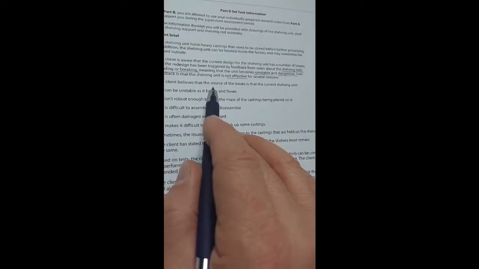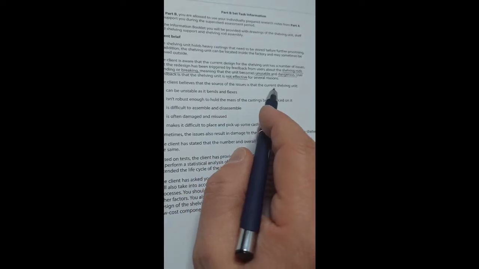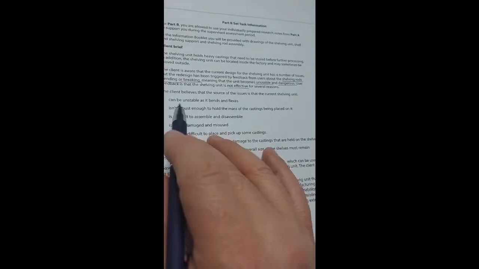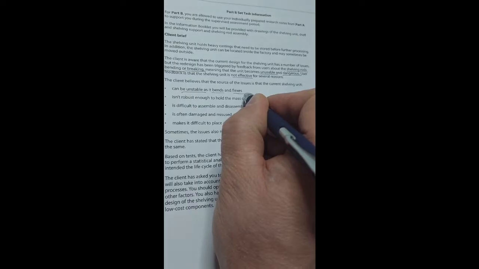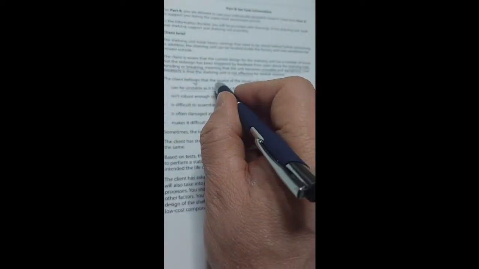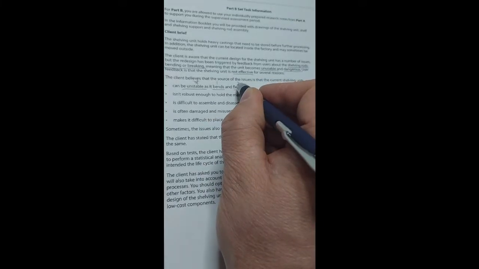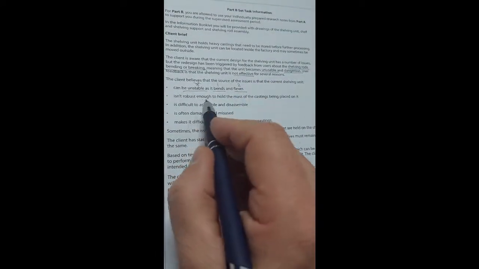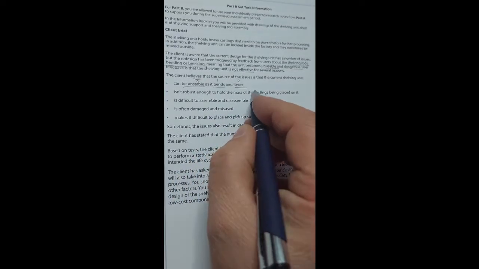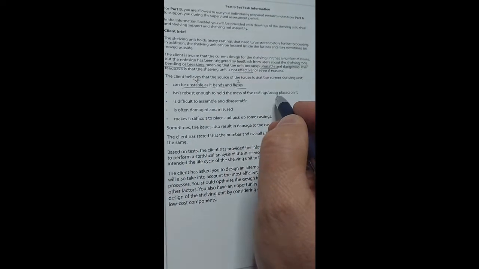The client believes that the source of the issue is that the current shelving unit can be unstable. So again, it's repeating it. It wants to sort out stability. And why is it unstable? It bends and it flexes. So in there, this part here needs to worry about this one here and this one here. Okay, bends and flexes. Is it robust enough to hold the mass of the castings being placed on it?